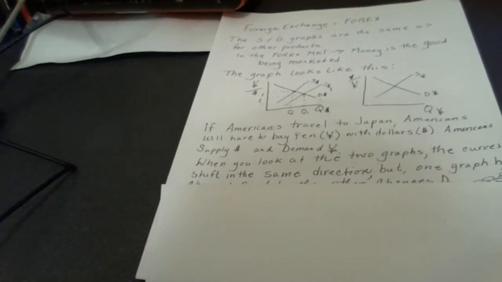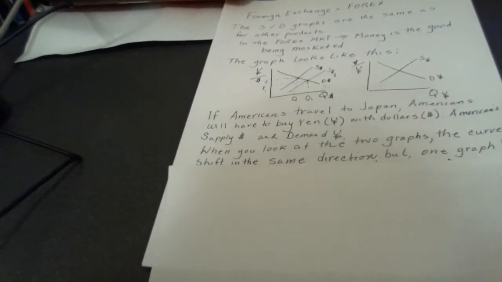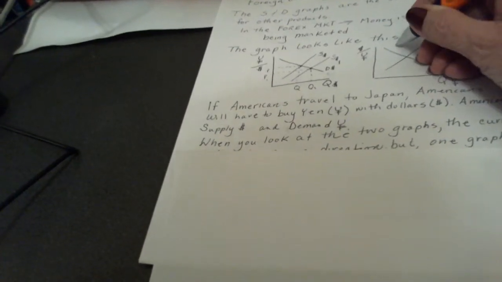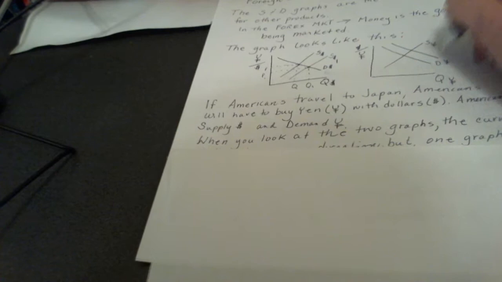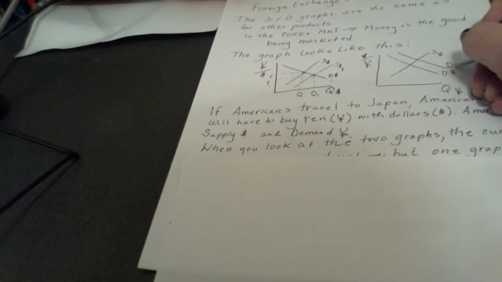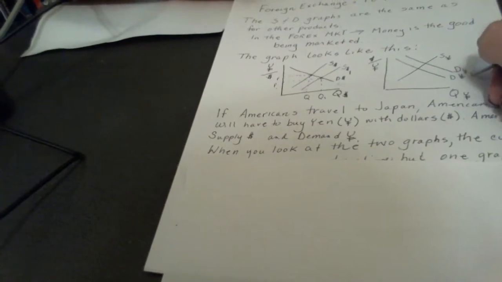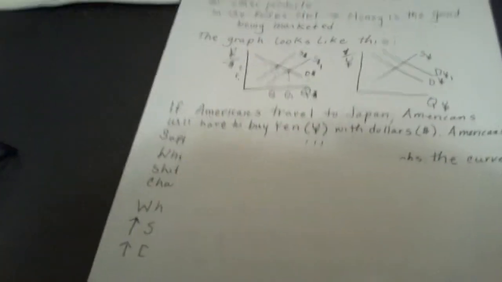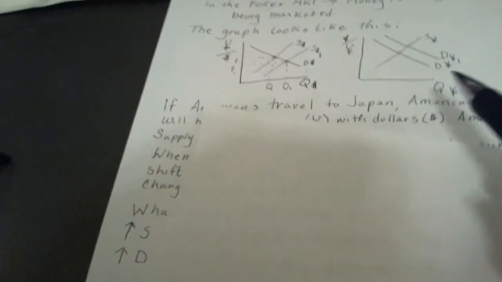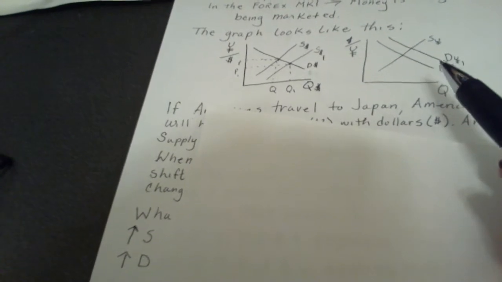Notice when you look at the two graphs, the curves shift in the same direction because we're going to have an increase in the demand for yen. So we have D yen 1. So notice the same person was supplying dollars and buying yen.